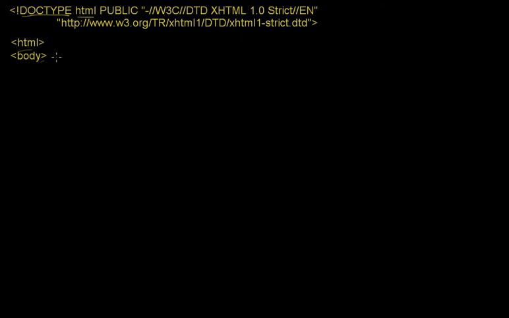And I've heard that in the newest version of HTML5, you don't actually need this. I haven't experimented with it personally. I don't think it hurts to put it anyway. It's just something you should put at the top.